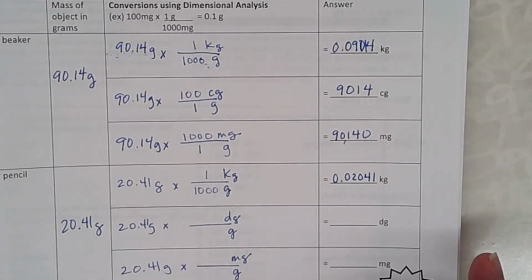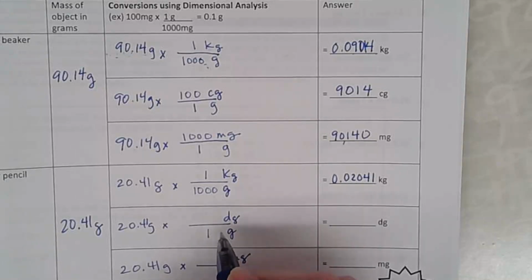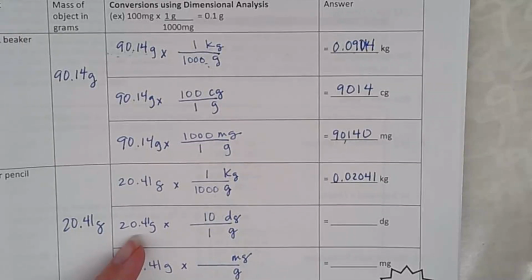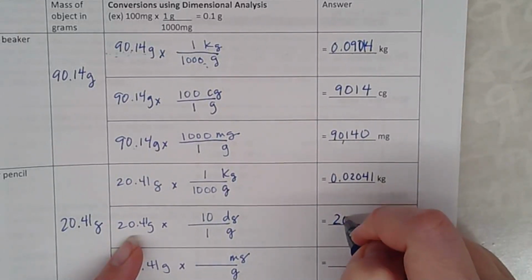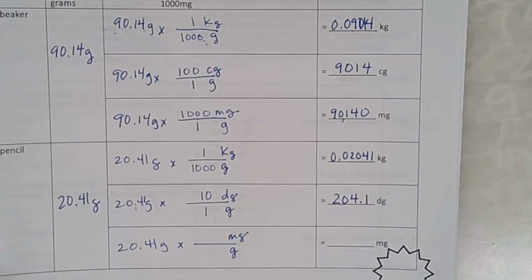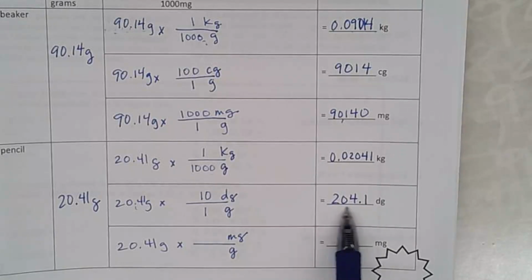What's a decigram? A decigram is a tenth, so it's 1/10 of a gram. To have 1 gram, it contains 10 decigrams. So I'm just multiplying by 10. That one's pretty easy: 204.1. All I did was move it over 1 time. Can you keep all those after the decimal? Yes, because there were 4 significant figures here, and now I have 4 here.